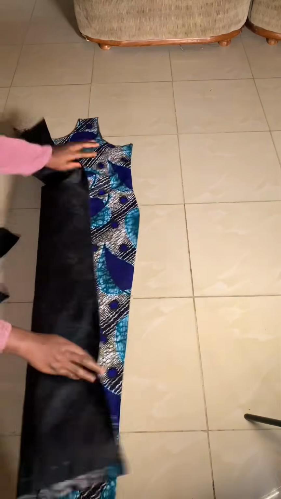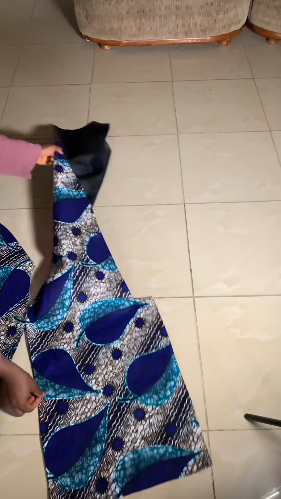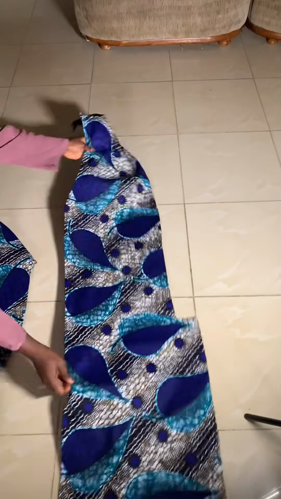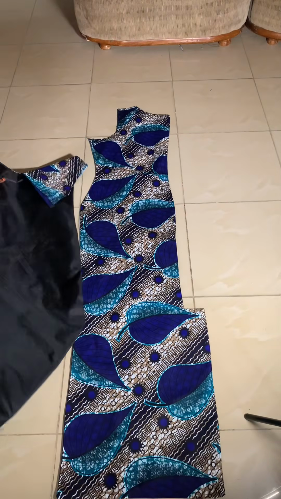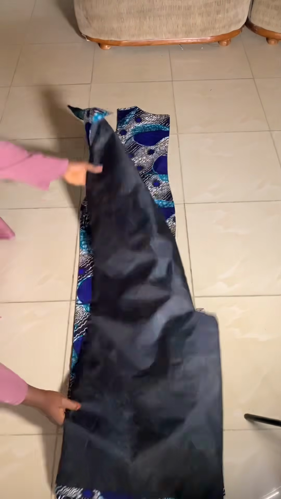You measure the allowance you'll be removing. And then I remove 1.5 inch for the zipper allowance. I didn't let her use 2 because we're already taking in a little bit while sewing. So I just decided to use 1.5. So now you mark that 1.5.